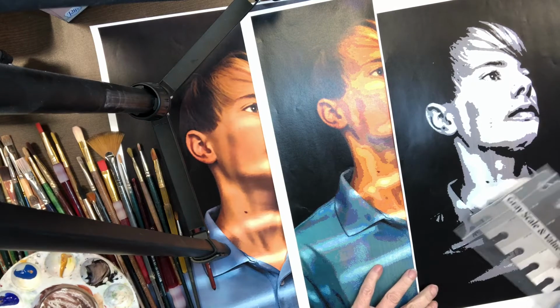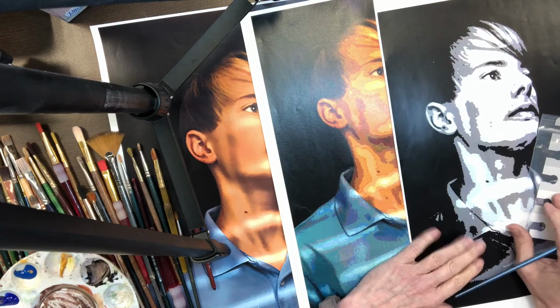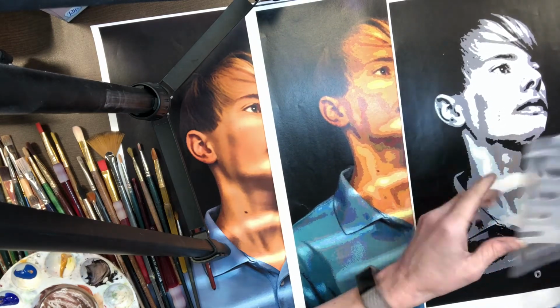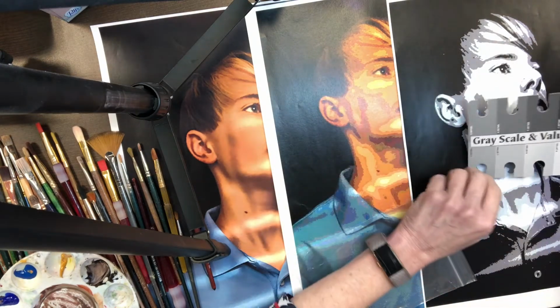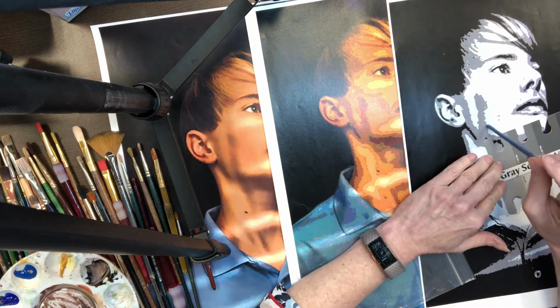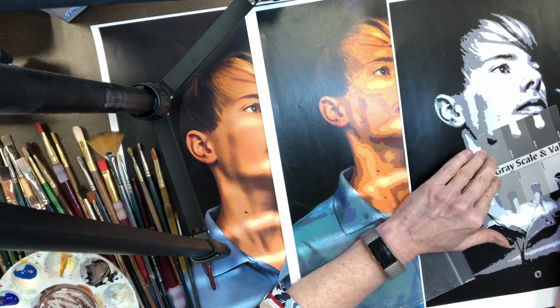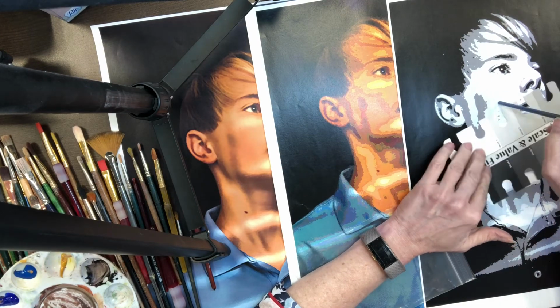So how do we find out what the value is? Well, one of the things we can do is squint, and that helps. Another thing is we can look at the posterized version using a grayscale finder. So if I look at the posterized version and I want to paint this color right here, or maybe we should start with the next lighter color. I want to paint this color right here.